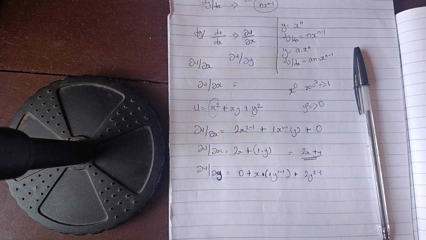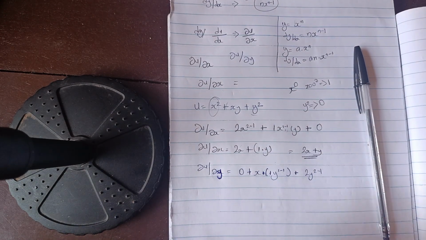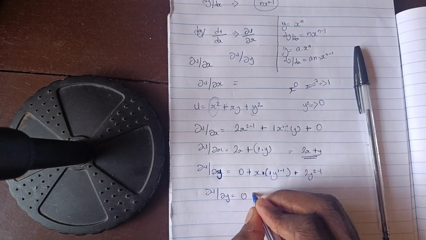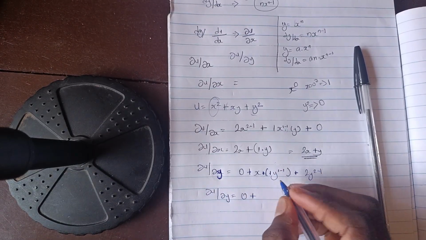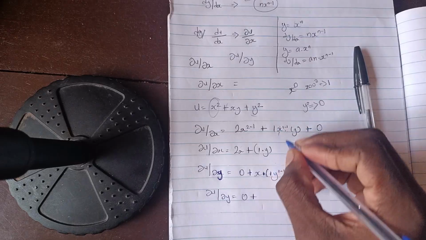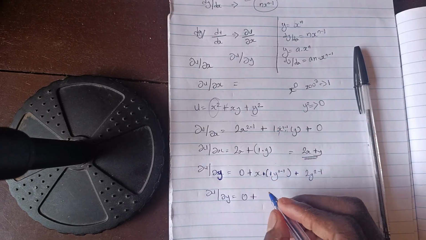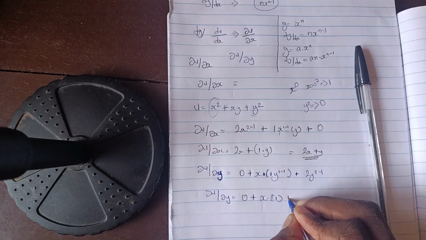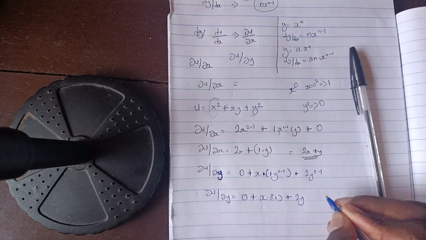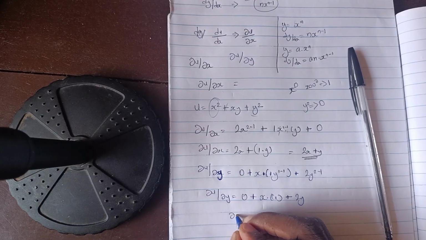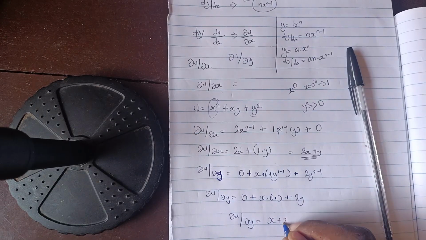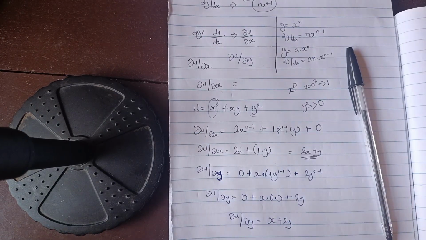I hope you understand. So we proceed by saying du over dy is equal to 0 plus, since these rules are applicable, the answers we get from them are still the same thing. So we say x times 1 plus 2y. I hope you understand. Then we say du over dy is equal to x plus 2y. So that's our final answer.